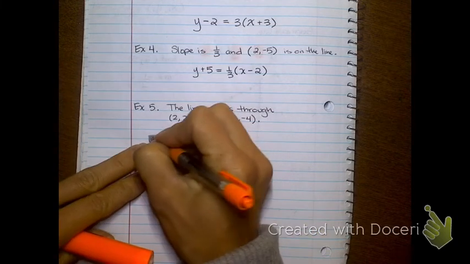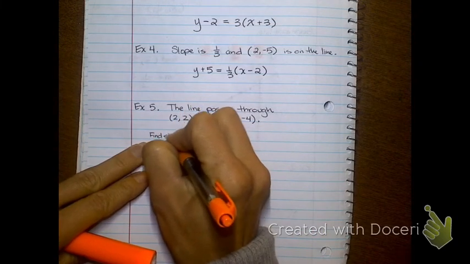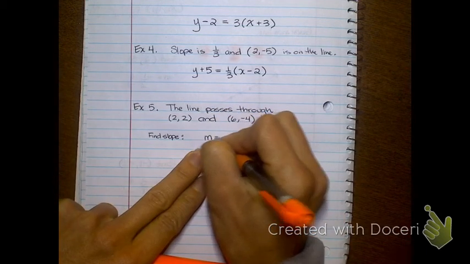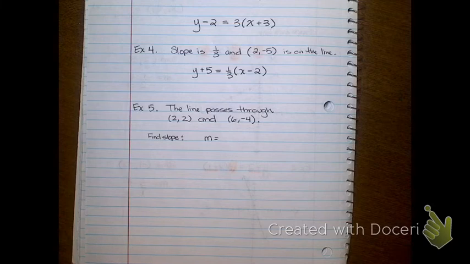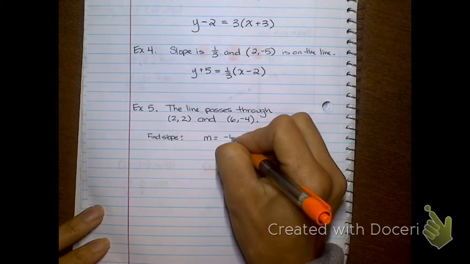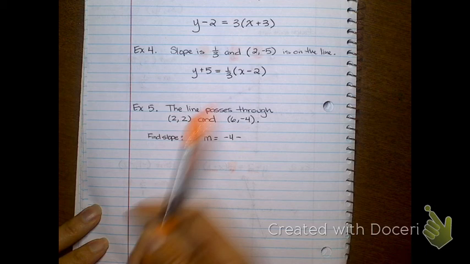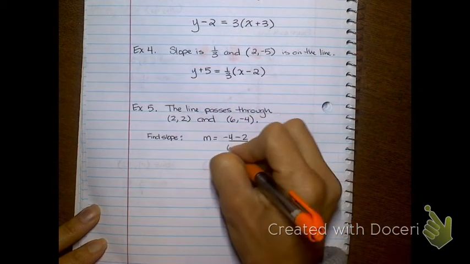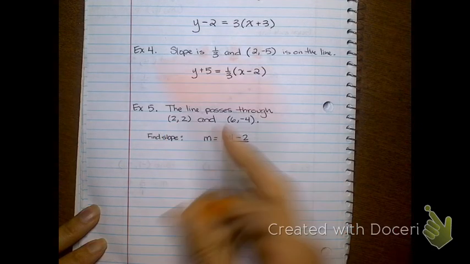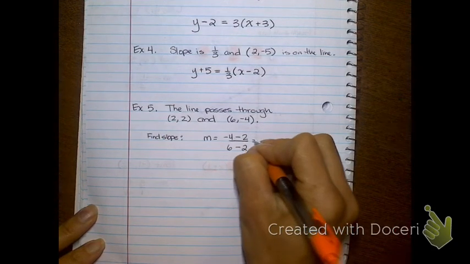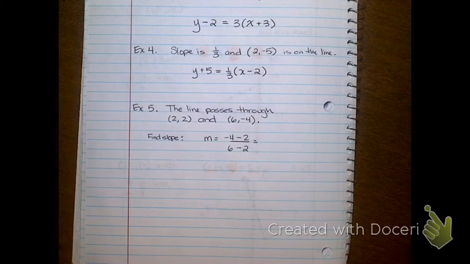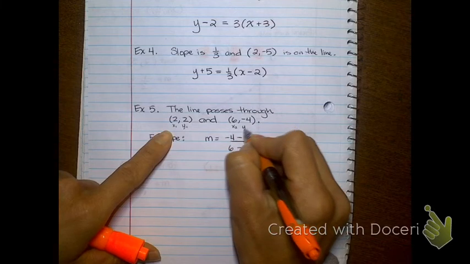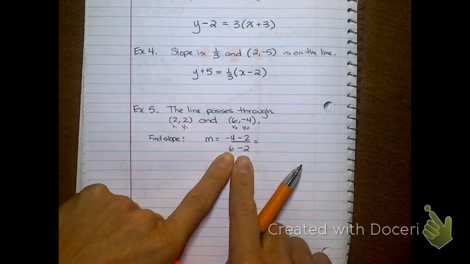Okay, so the first thing we're going to do is find the slope using our slope formula. So remember, our slope formula is m equals y2 minus y1 over x2 minus x1. Does that make sense what I did there? I just used this as my first x and y value and this one as my second x and y value, and I plugged them into the slope formula.